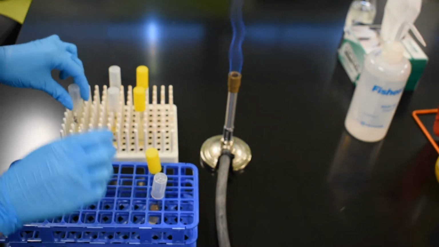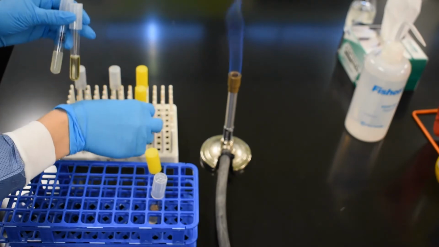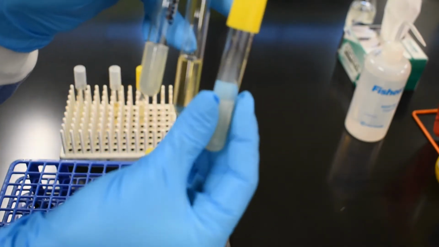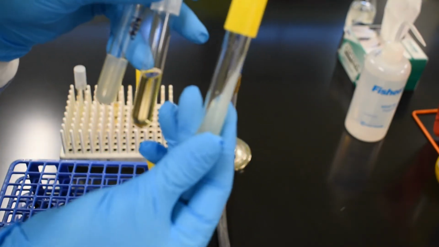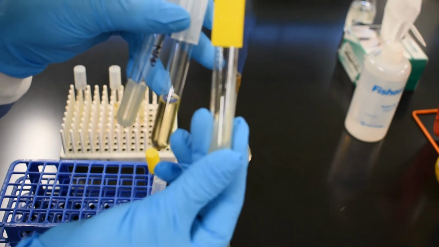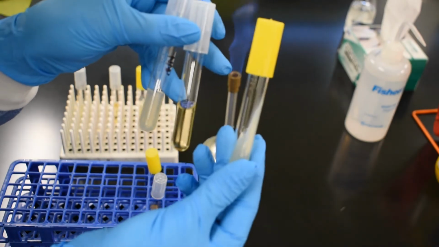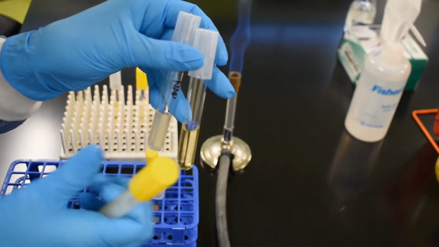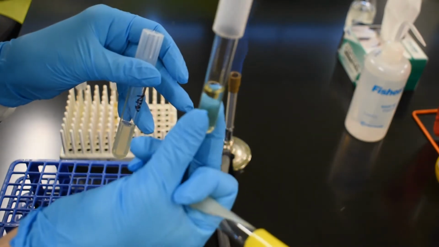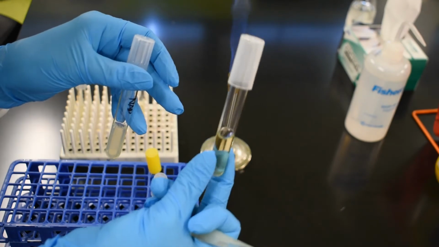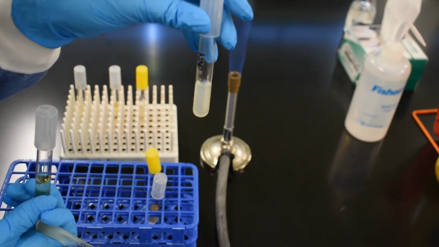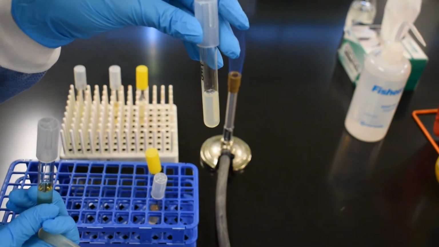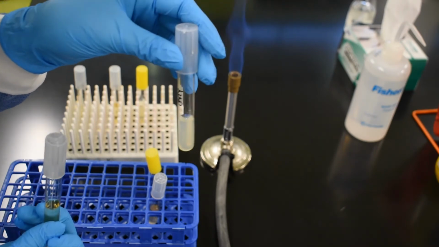We have here 3 different forms of media. We have an Agar slant. As you can see, it is full of solid media that is on a slant. We also have a liquid broth tube. And then finally we have an Agar deep tube. Solid media, not on a slant.